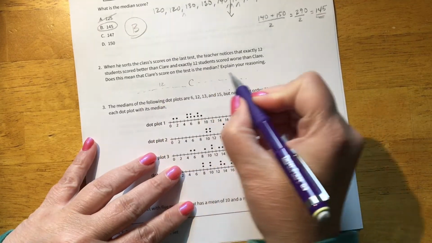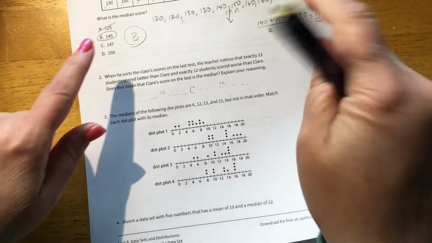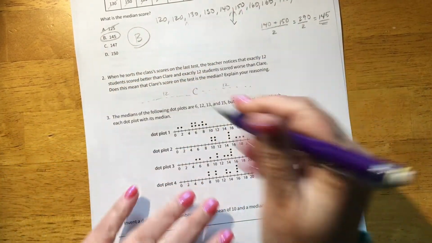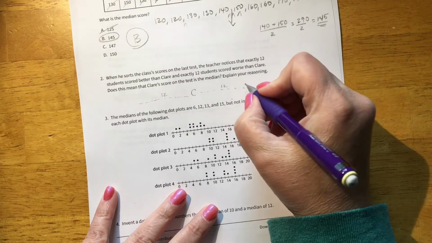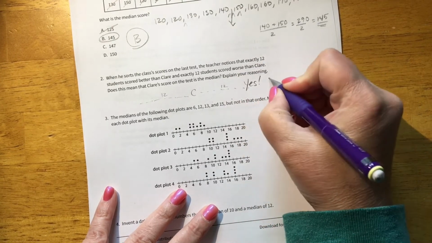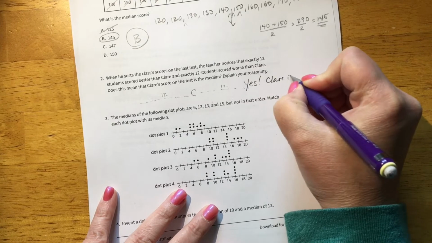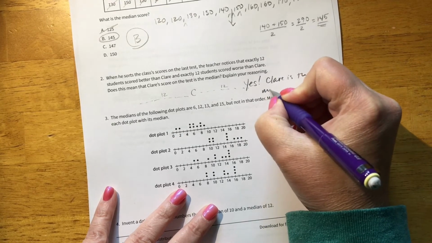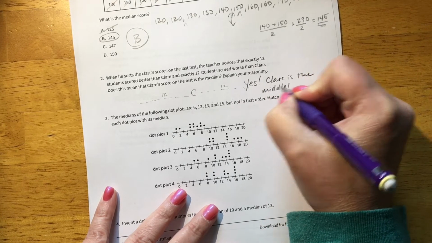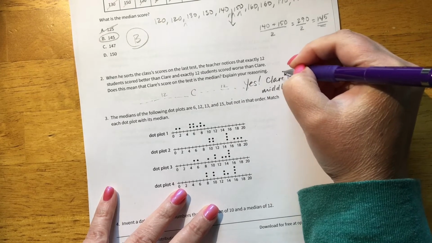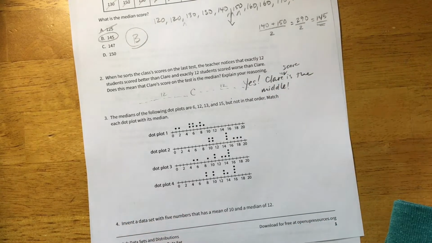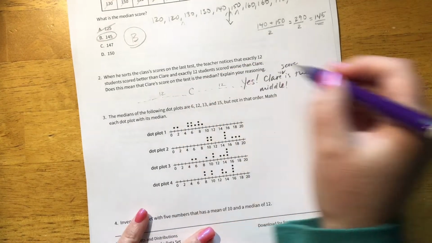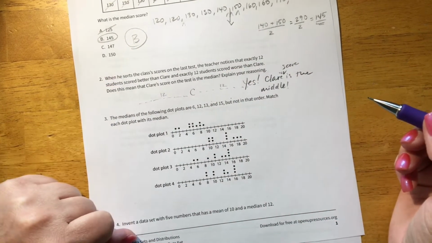If there were 12 worse and 12 better, just like that finger squeeze, Claire would be in the middle, wouldn't she? So the answer to this one is yes. Claire is the middle. Or Claire's score, right? Claire's score is the middle, right? So yes, the answer to number 2 is yes, it is.